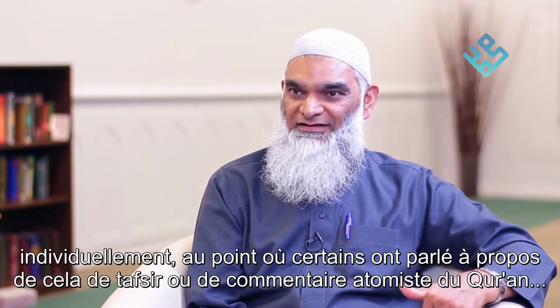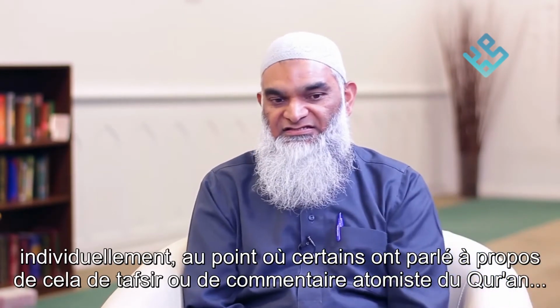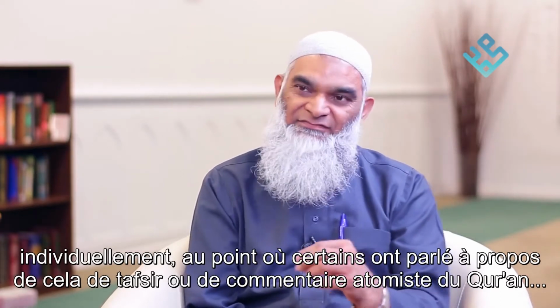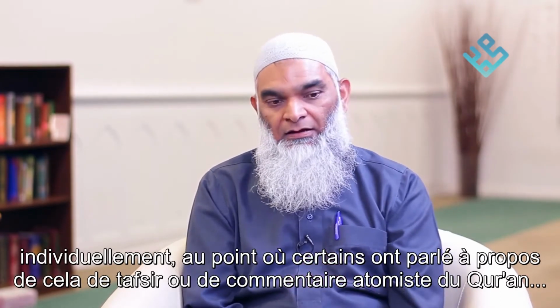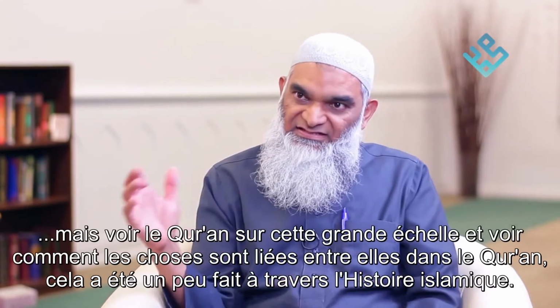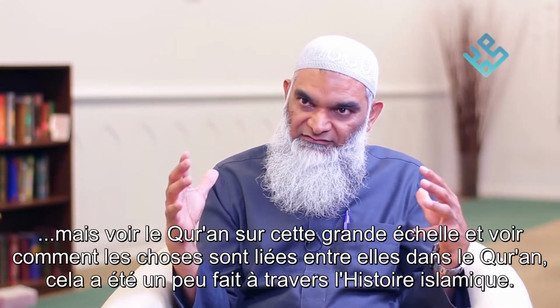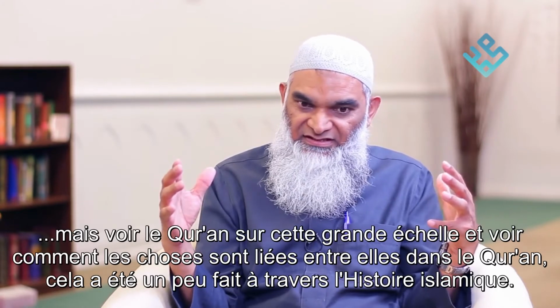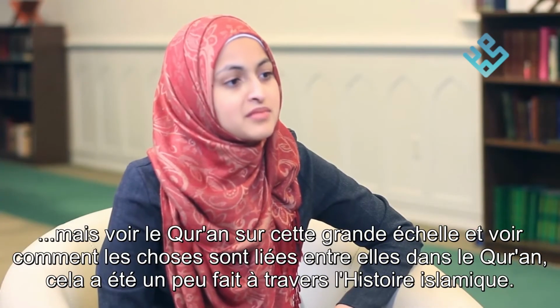Individually, right? Individually, to the extent that some have referred to this as a kind of atomistic tafsir or commentary on the Quran. But to see the Quran on this grand scale of how things relate to each other from within the book, this has been done very little throughout Islamic history.